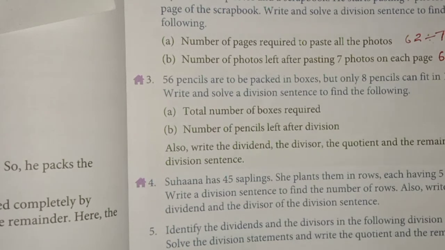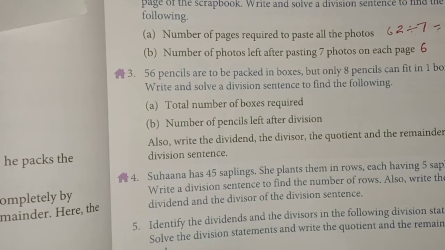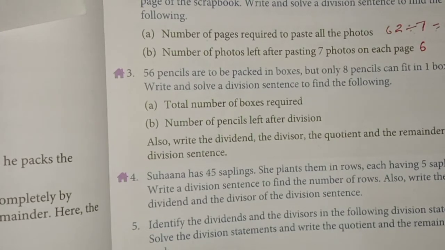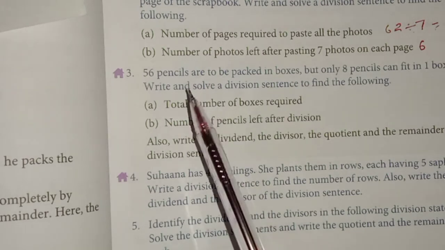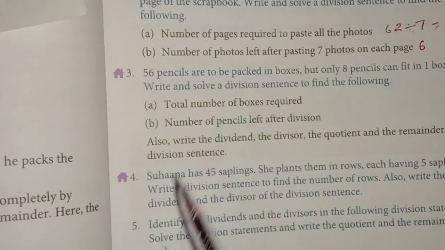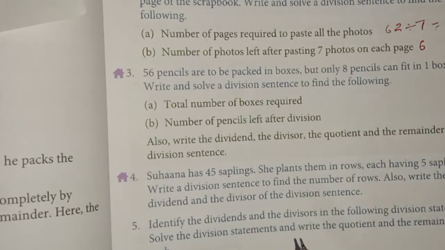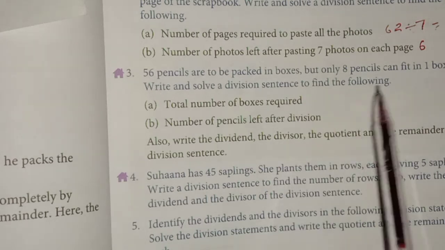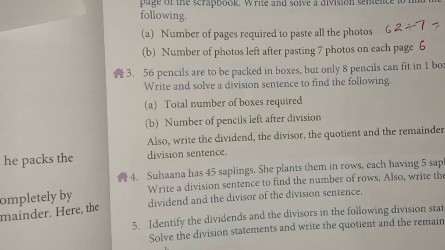Okay, next question, 56 pencils are to be packed in boxes but only 8 pencils can fit in one box. Write and solve the sentence to find the following. So total number of boxes required. So here 56 pencils are to be packed in boxes but only 8 pencils can fit in one box. So here how many pencils are there? Total 56 pencils are there. So here one box, how many pencils? 8 pencils. So write and solve the division sentence.